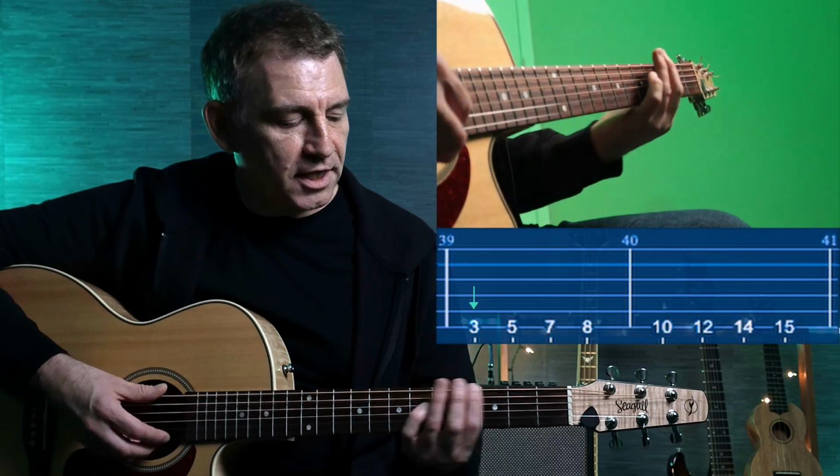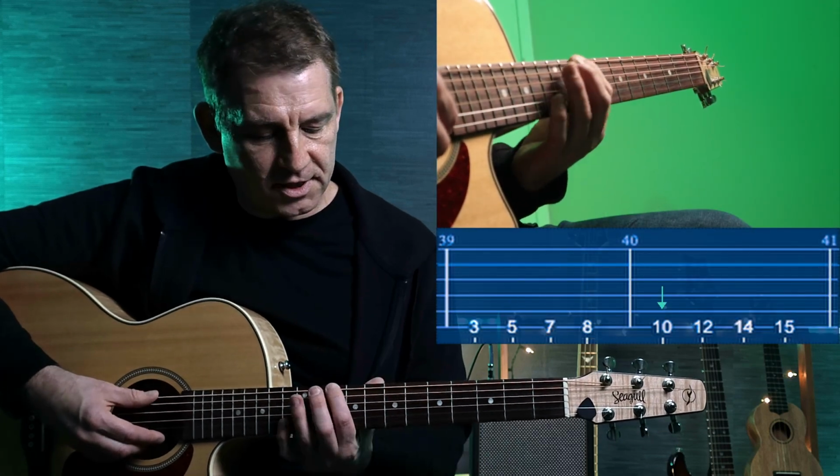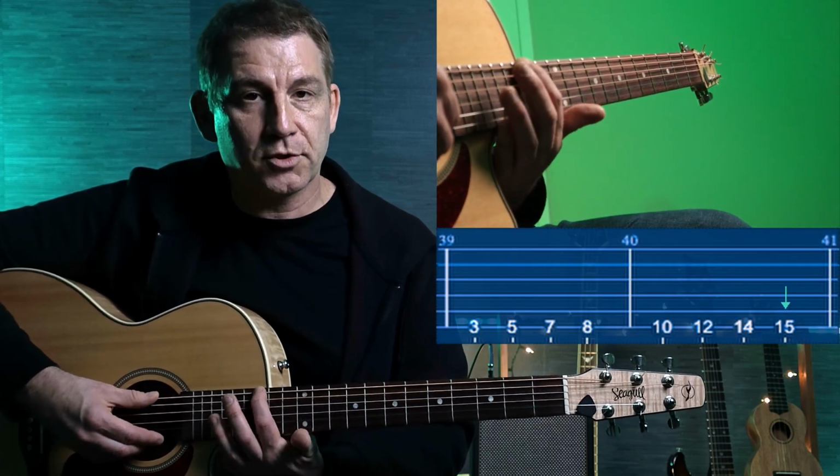Alright, so let's play a G chord. We're going to play a G major scale, which is G, A, B, C, D, E, F sharp, G. If we play the G chord, you'll notice that these three strings, second, third, and fourth, are open. We're going to use these notes as pedal tones, and we're going to play the G major scale over them.